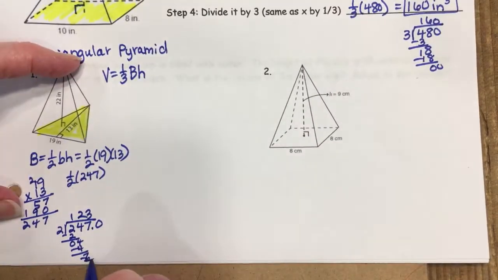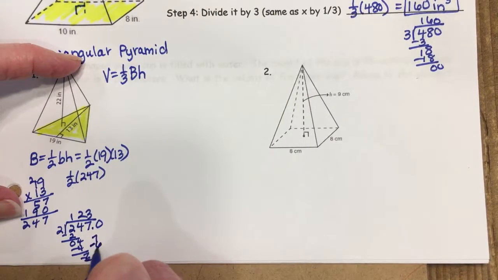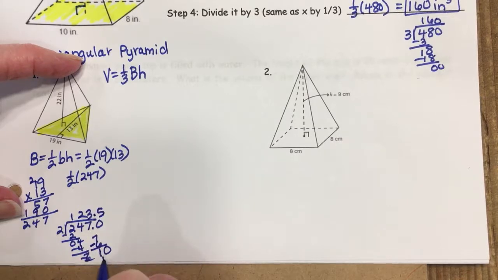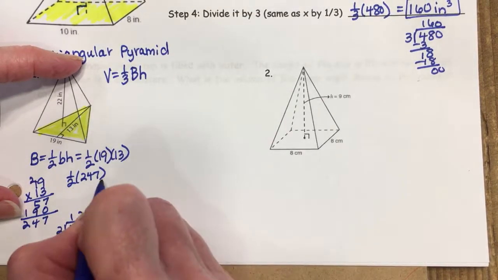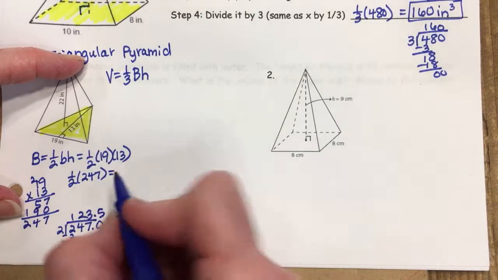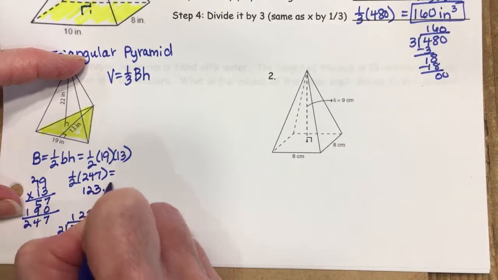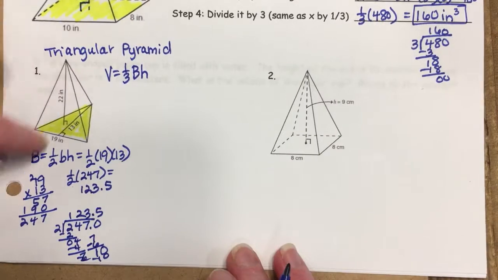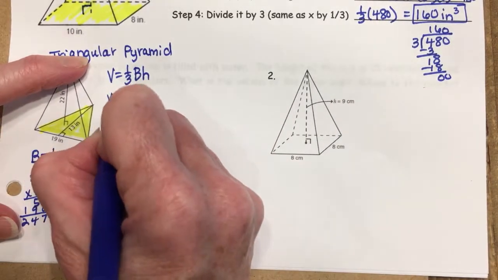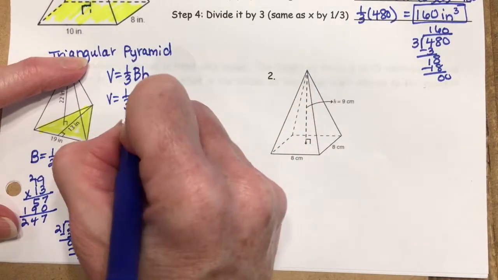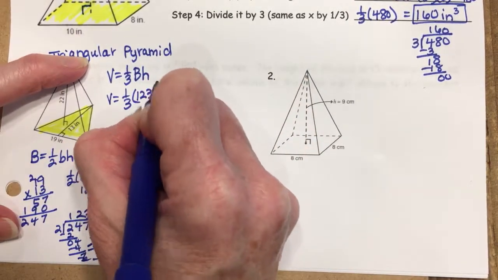So 7, and then I subtracted 6, and I got 1, and I bring down the 0, and that's going to be 5 times. So when I divide by 2, I get this part is equal to 123.5.